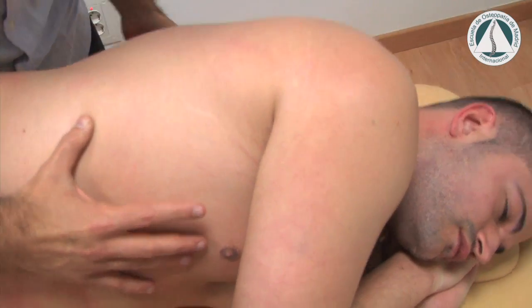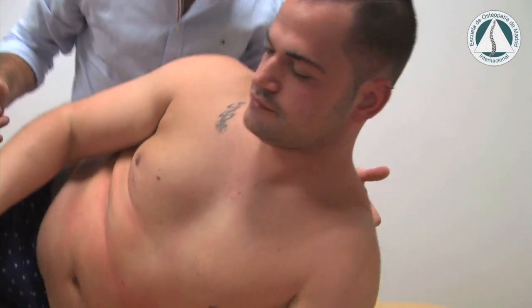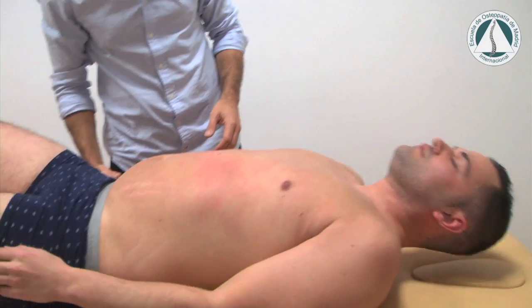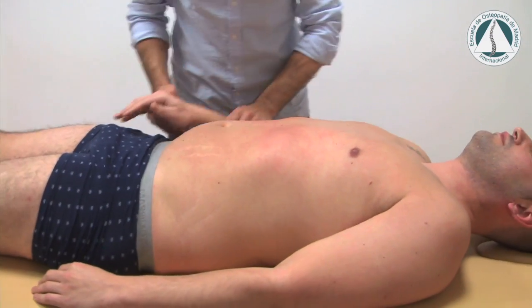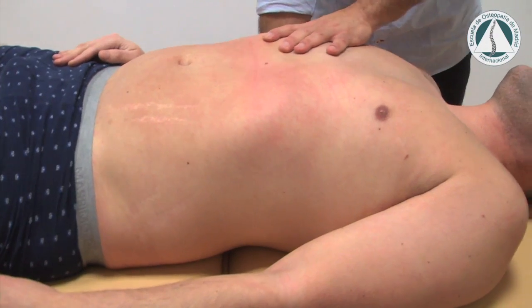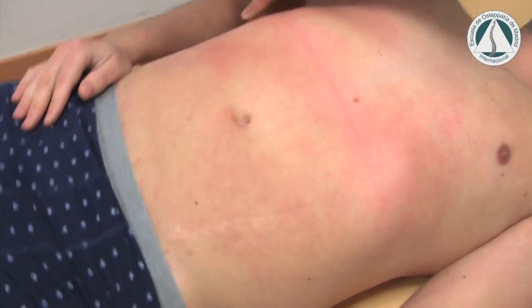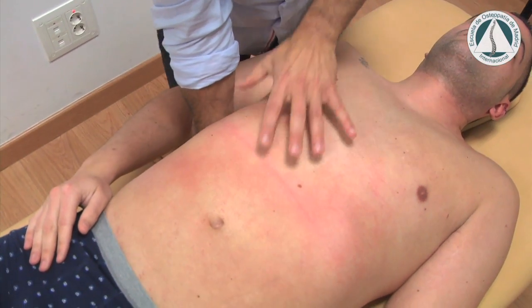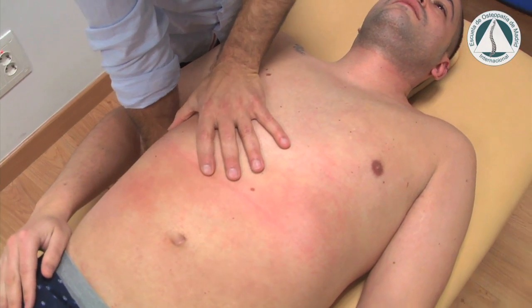Lay again on your back. I can do a pumping technique, or like a hailing pumping technique. I can use as well the breath of the patient.